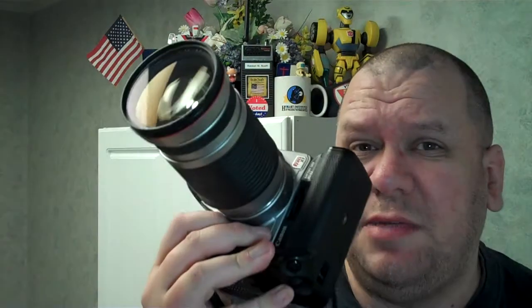Okay, this is the digital Rebel XT. It shoots 8 megapixels. And it didn't come anywhere close to filling up this 8 gigabyte card, okay? So it has plenty of room.